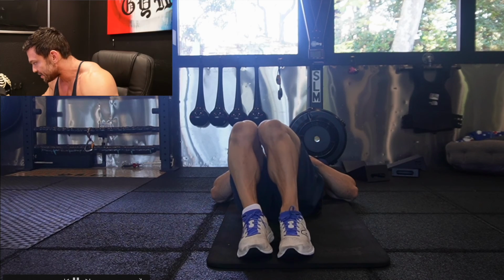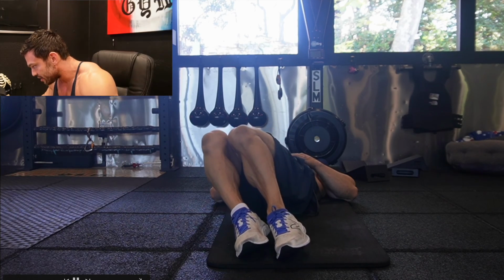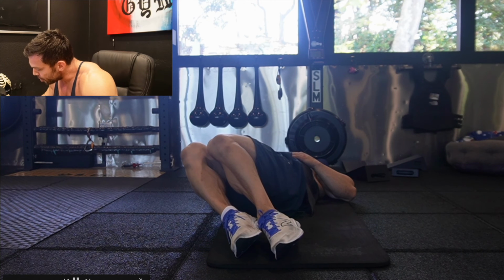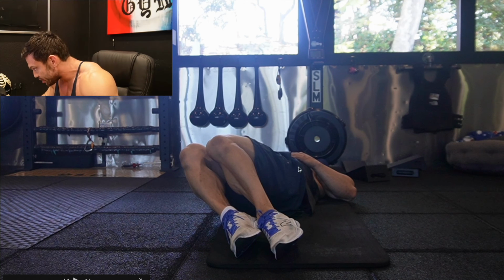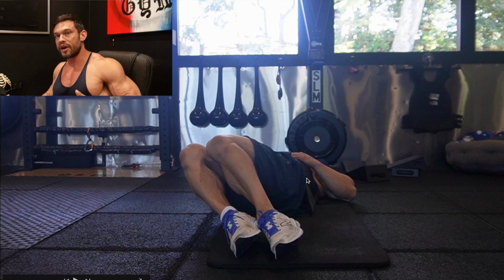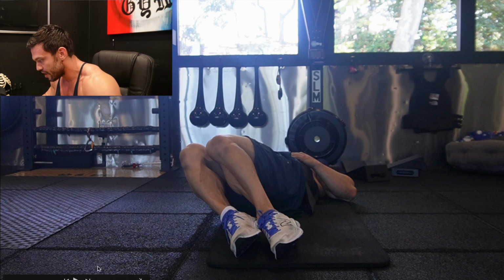Here's another test. This is a knees together, falling to the side. And you can see mine are going pretty far to the right. What I'm paying attention to is these left ribs. I'm making sure that they're not starting to flare like crazy or my back's starting to come off. Once it wants to do that, then you're done.